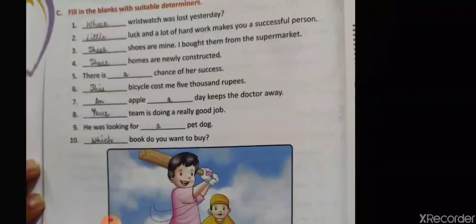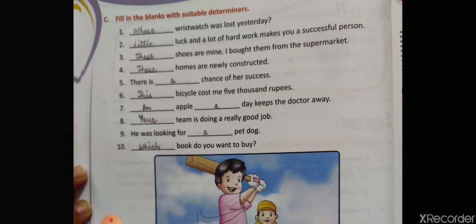Coming on to the next exercise, fill in the blanks with suitable determiners. It is not necessary that you use these determiners only, because English grammar is a subject in which the answers may vary. So dash wristwatch was lost yesterday. So whose wristwatch was lost yesterday? Dash luck and a lot of hard work makes you a successful person. So little luck and a lot of hard work makes you a successful person. Dash shoes are mine. I bought them from the supermarket. So these shoes are mine. I bought them from the supermarket.